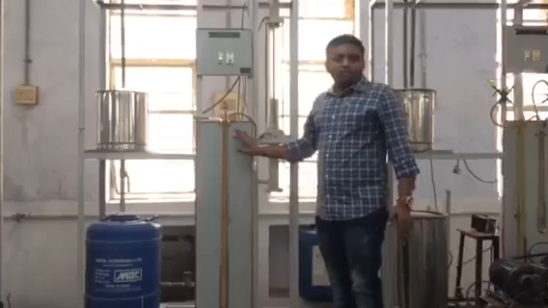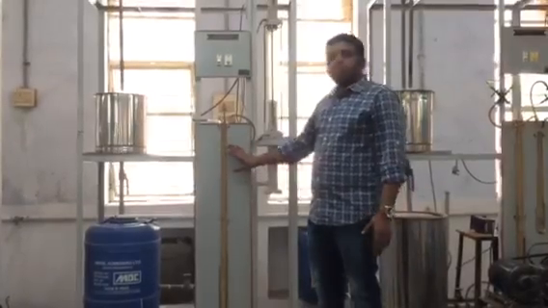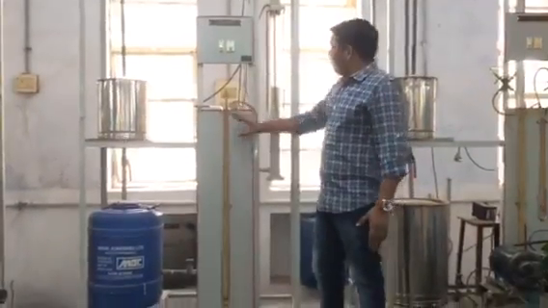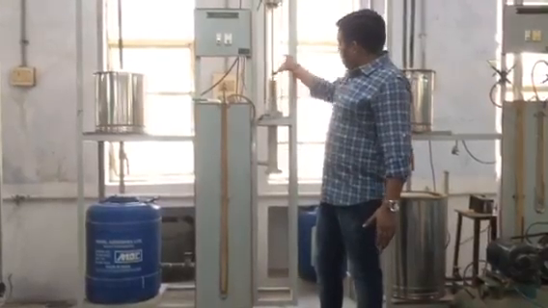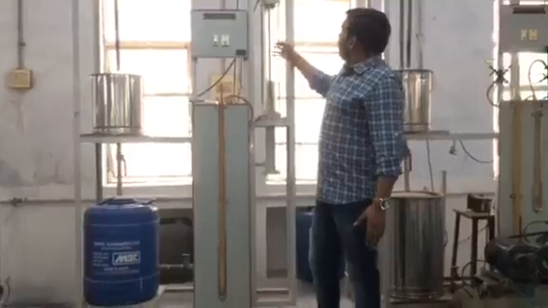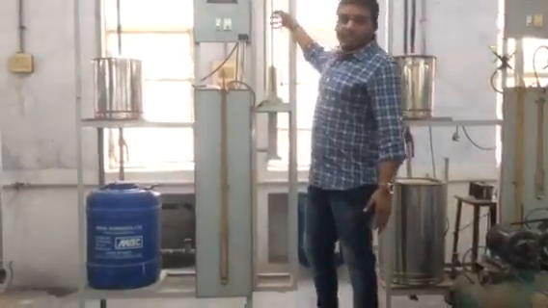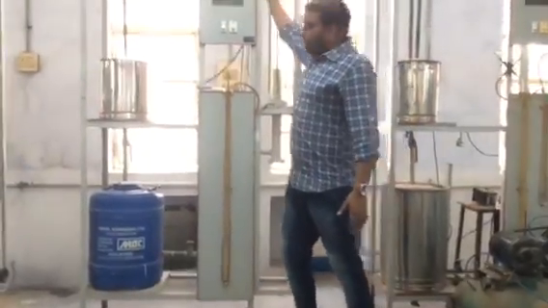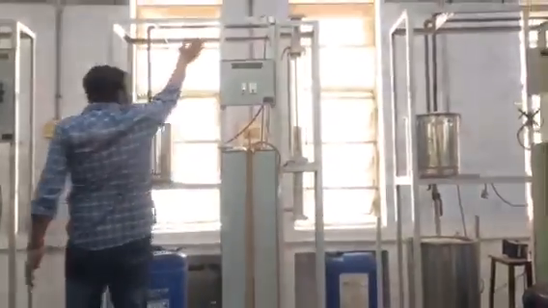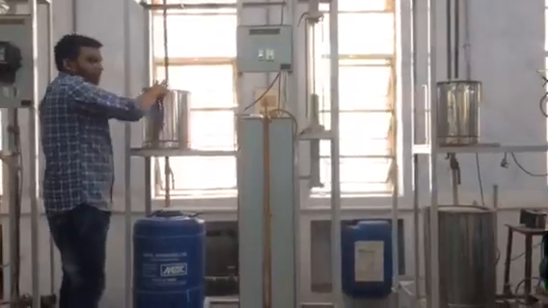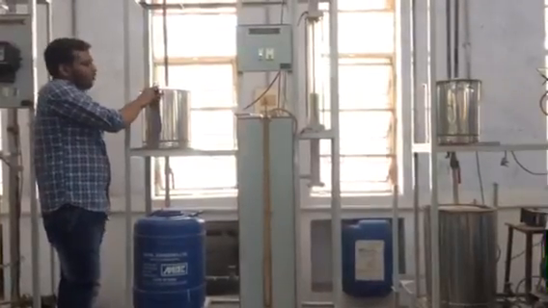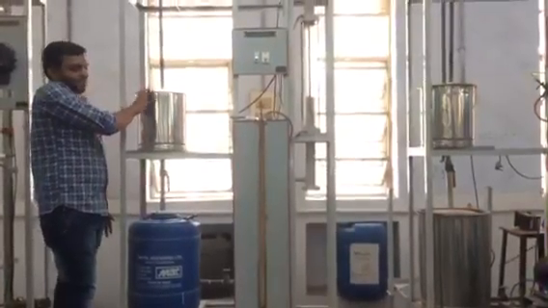After that, this is the manometer. Manometer is used to measure the pressure drop generated in this reactor. Further, after the reaction, the material is passed through this pipe, and then it is contained in the reservoir. The reservoir is the last apparatus of this whole apparatus.